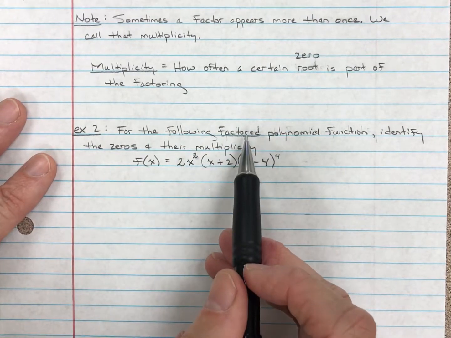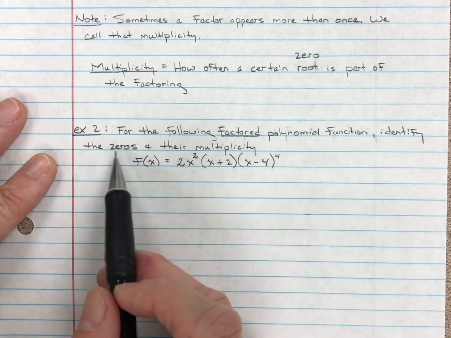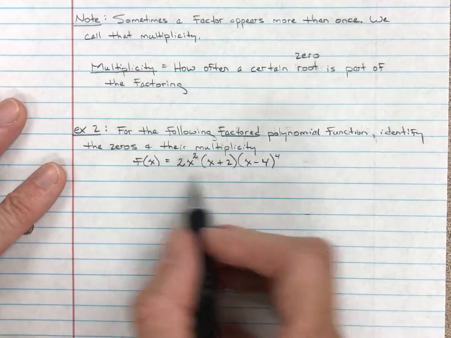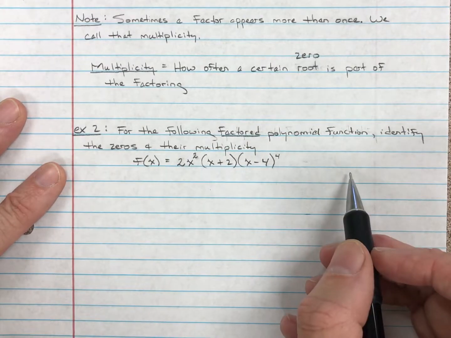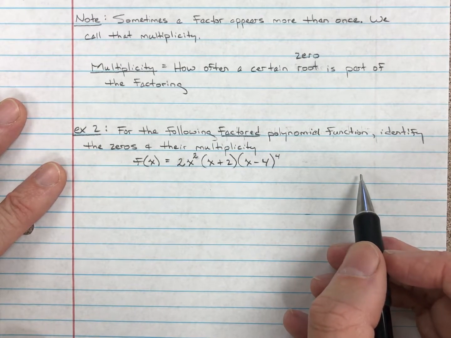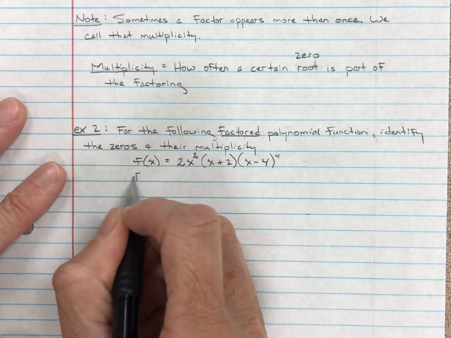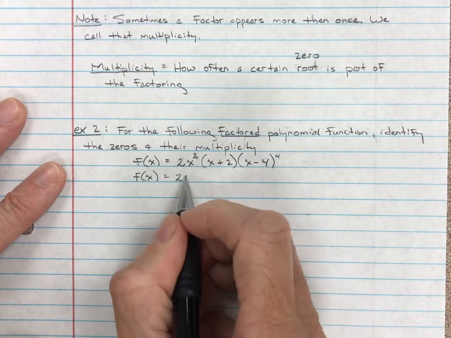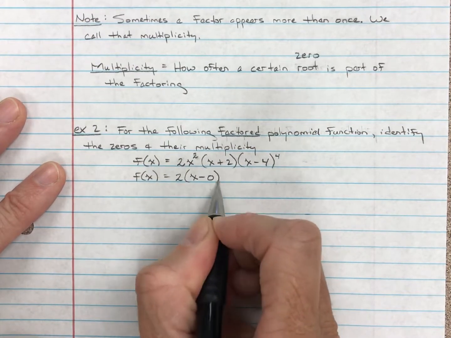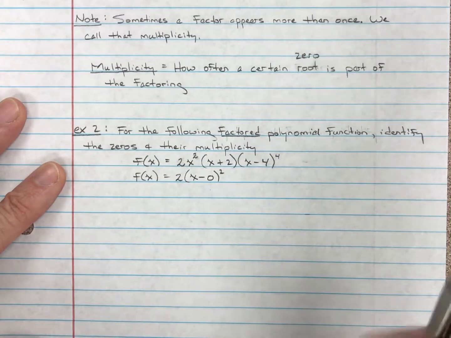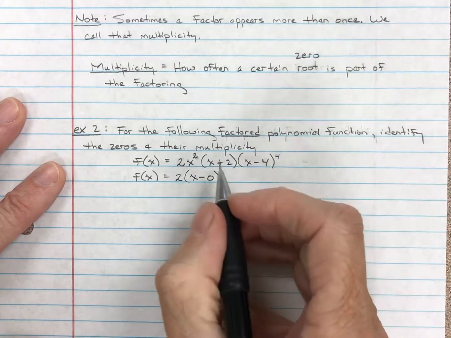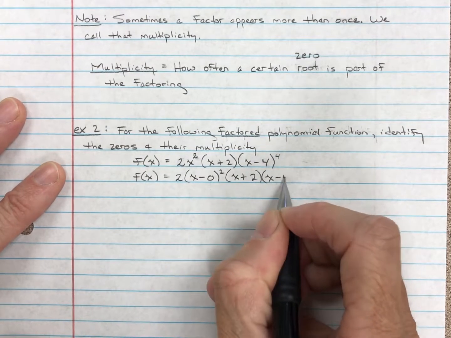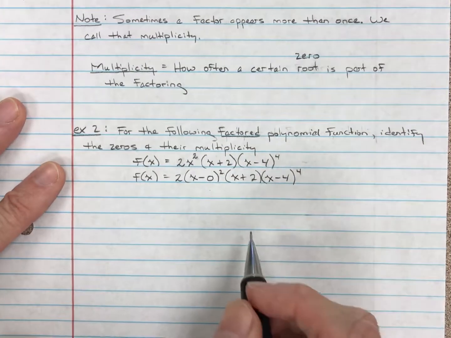For the following factored polynomial function, identify the zeros and their multiplicity. Well, I'm going to write this out and expand it and make it look a little bit more obvious as to what we're looking at here. So I'm going to write this as f of x equals 2. And I'm going to write this as x minus 0. And then I'll write this one as x plus 2. And then I'll write this one as x minus 4 to the 4th.